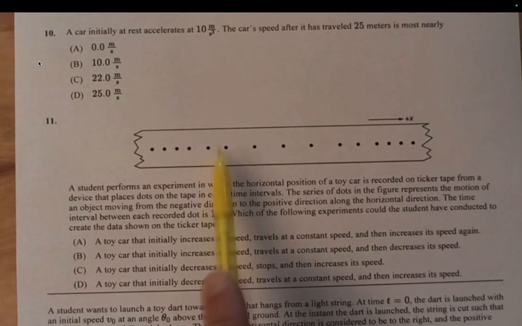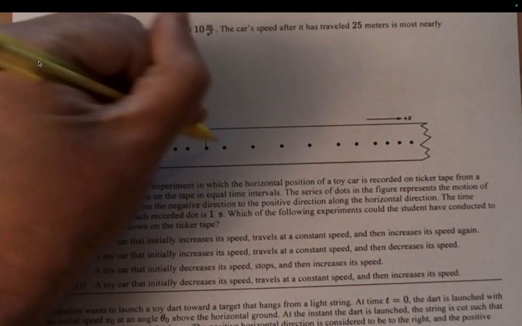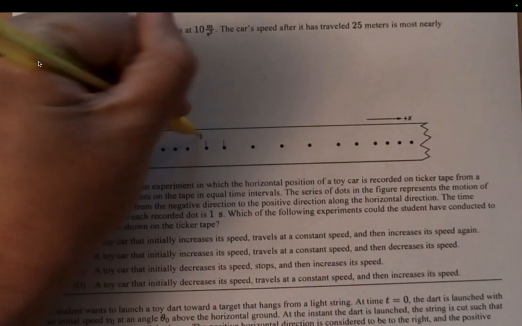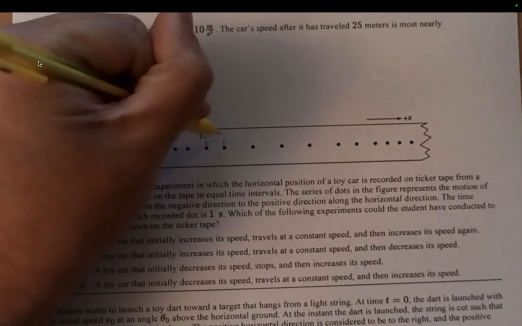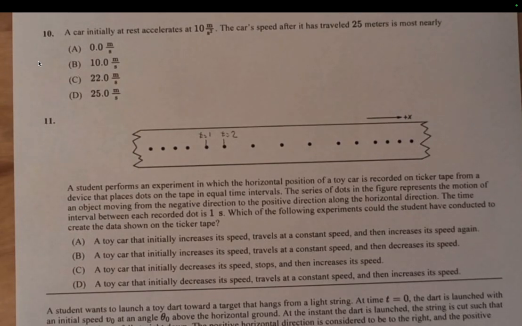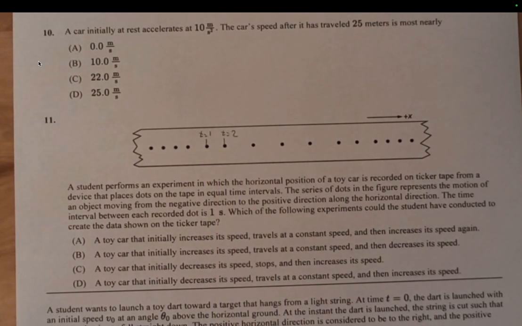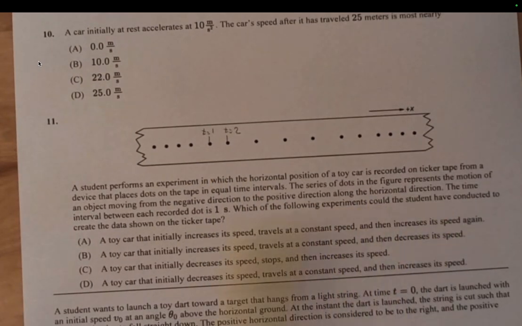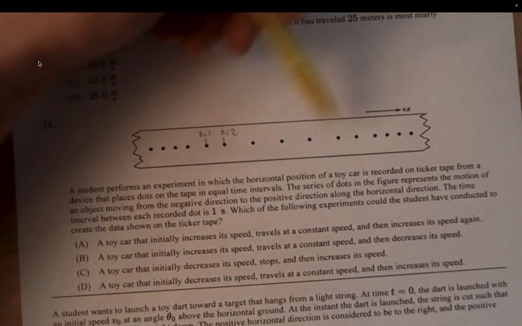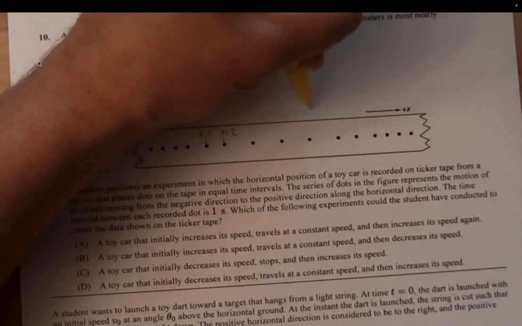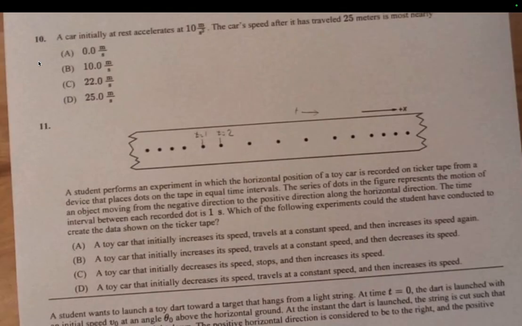So in other words, just like as we did in our car lab, we could say that this is time 1, this would be time 2, and it could be either 2 seconds apart or it could be 1 minute apart, but either way, the time intervals are equal. And then these dots represent the motion, having the positive direction be along the axis. So we're given going to the right as positive.